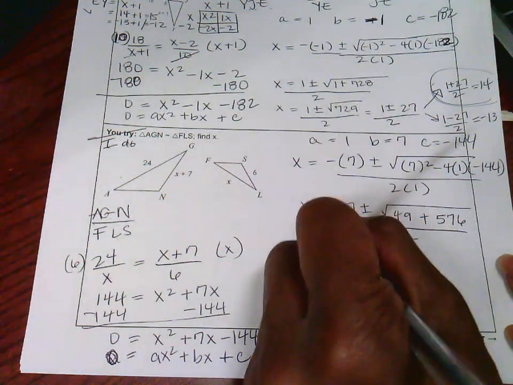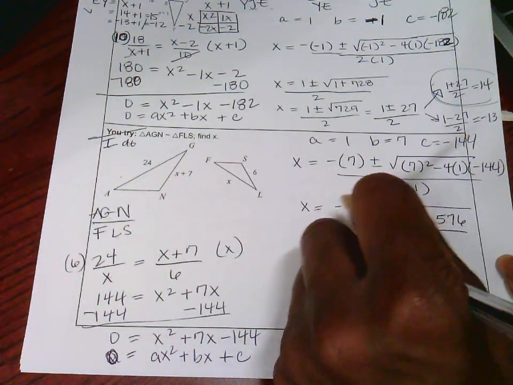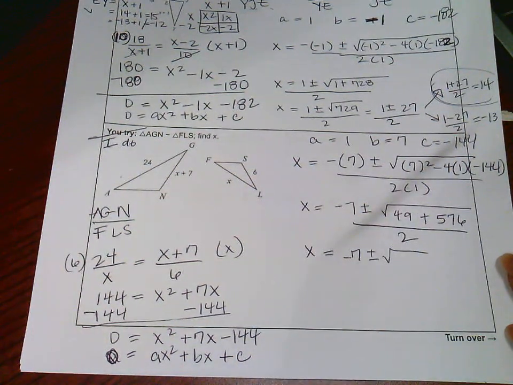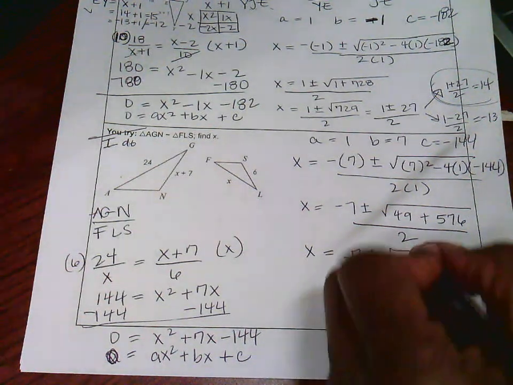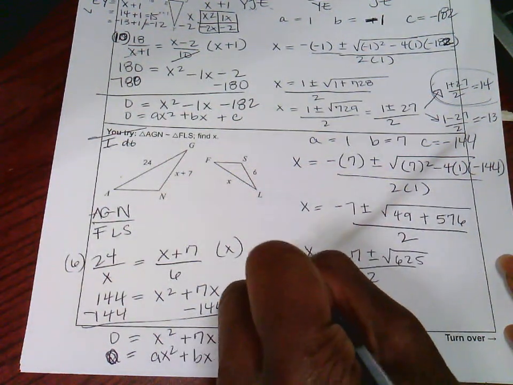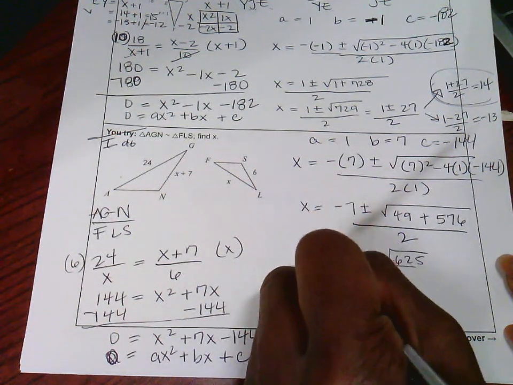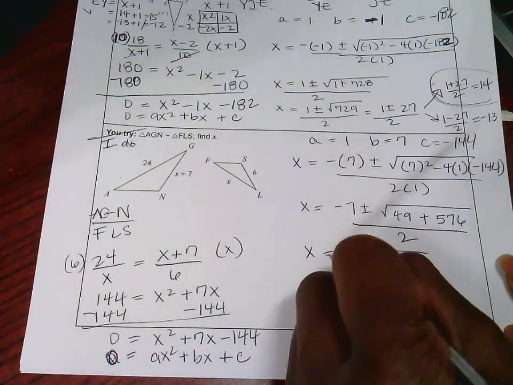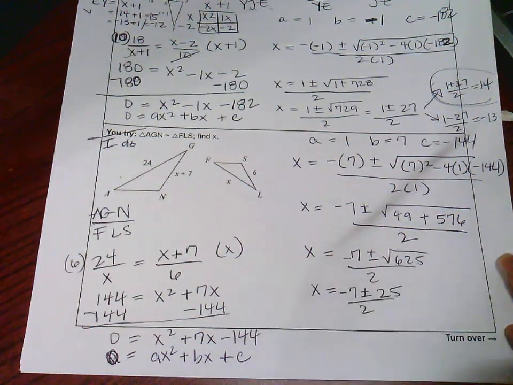That gives the square root of 625 over 2, so x equals negative 7 plus or minus 25 over 2.